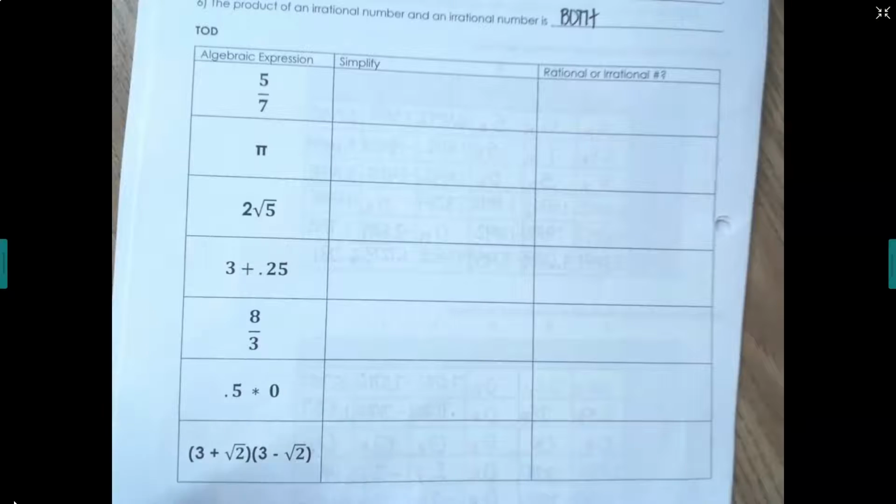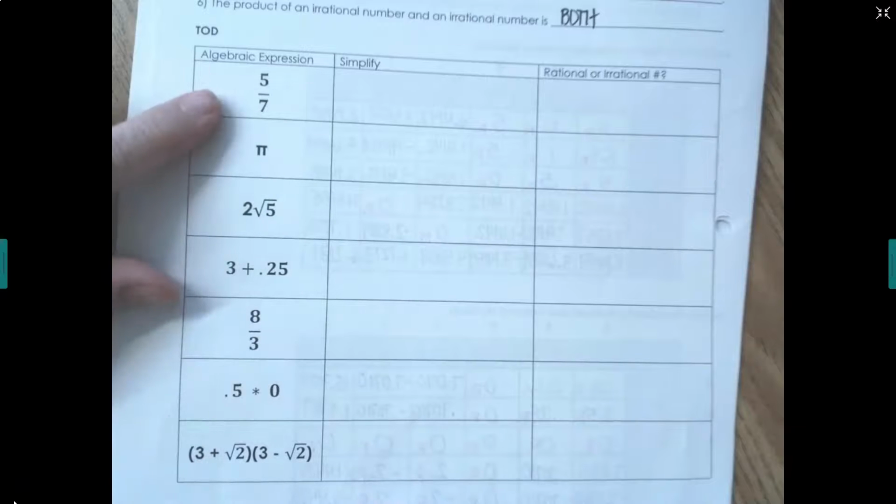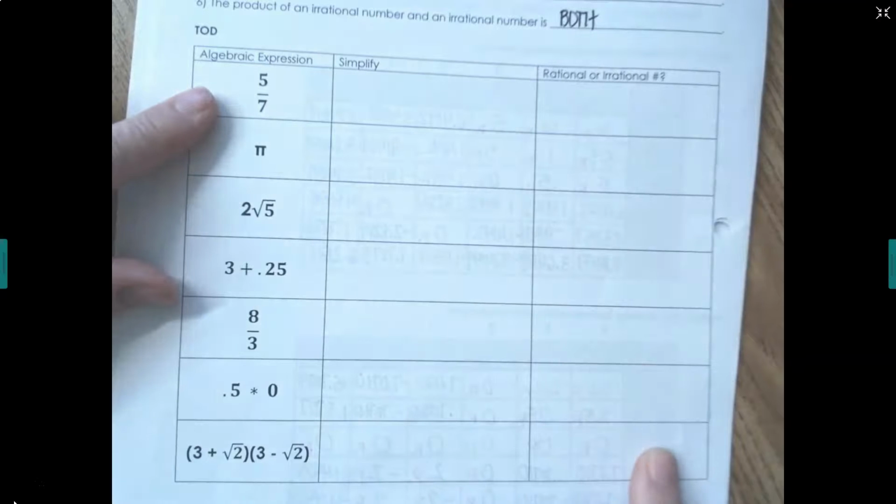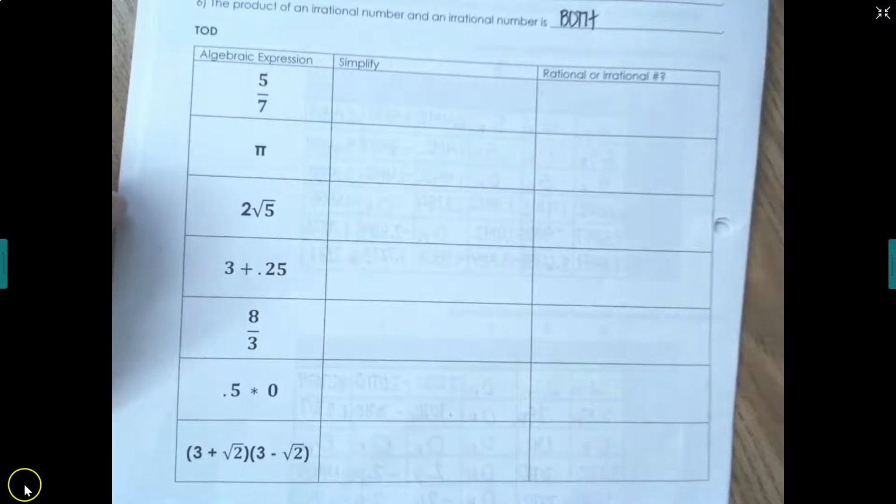All right, so here's what I want you to do. I want you to use your calculator to simplify into decimal form and then identify as rational or irrational. Once you have finished, come back and let's see how you did.